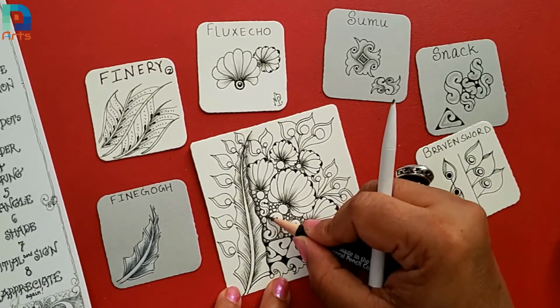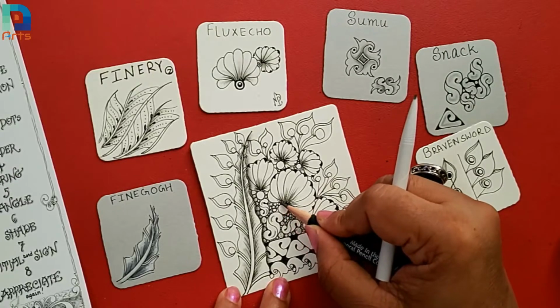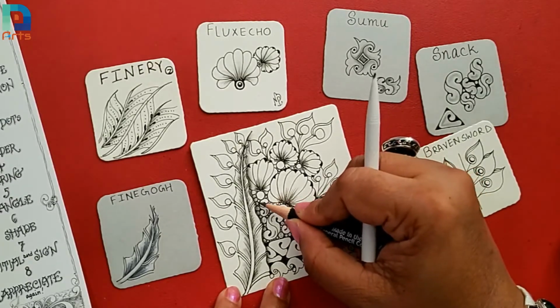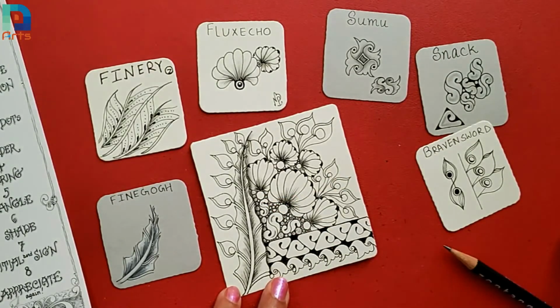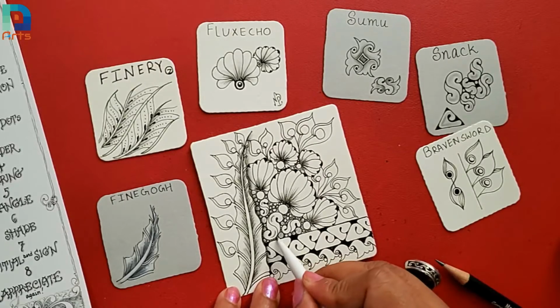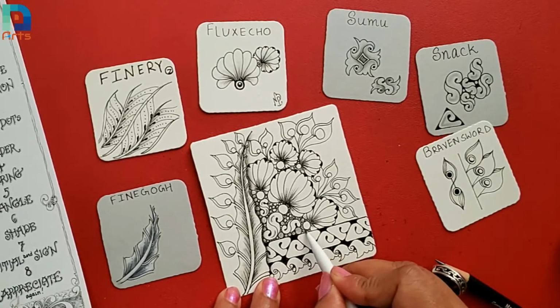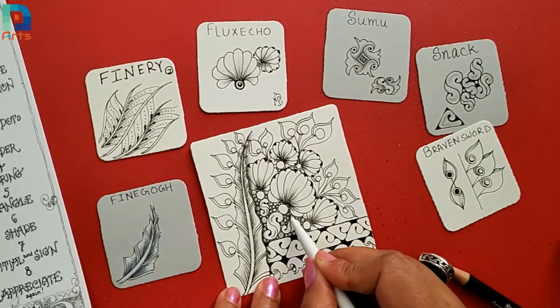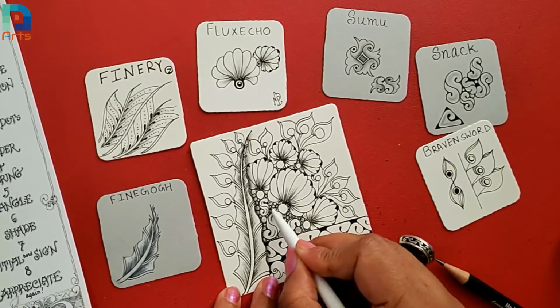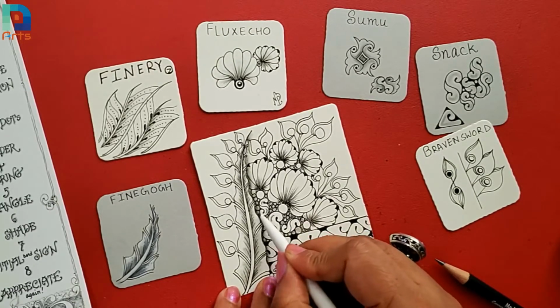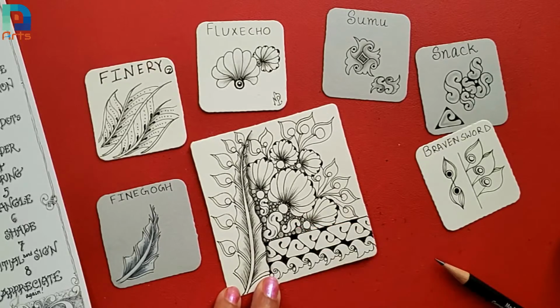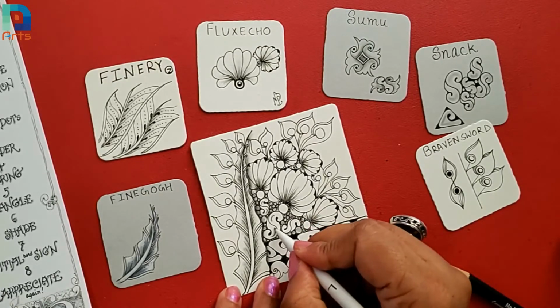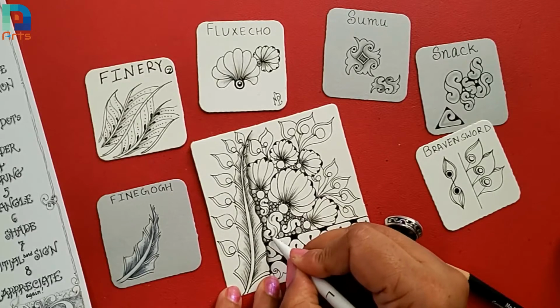Do the light shading on all this texture. Instead of making it very dark black, I'm making it a little gray over the texture, so that it creates a feeling that it's going inside. Yes, beautiful. That's exactly what I was thinking.